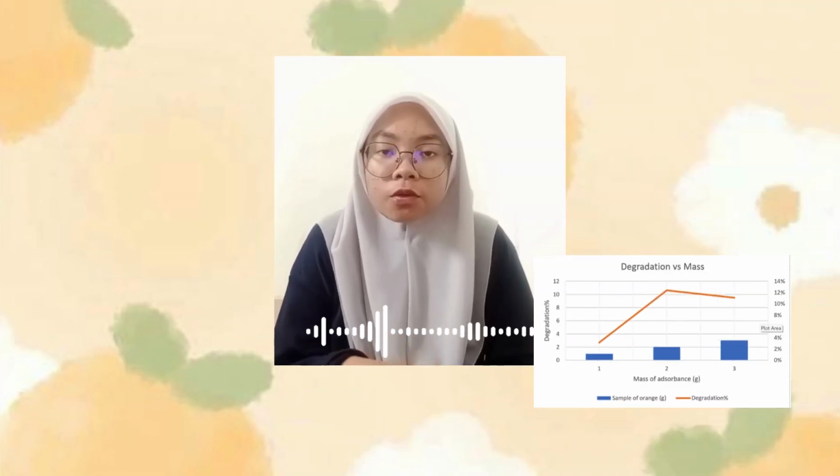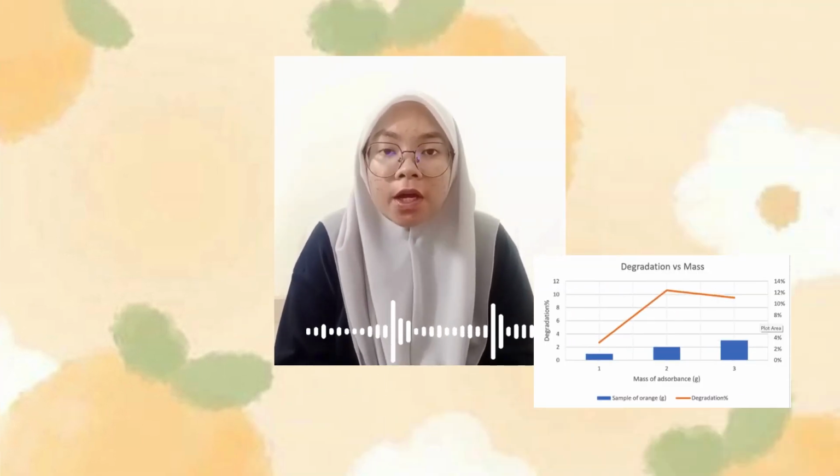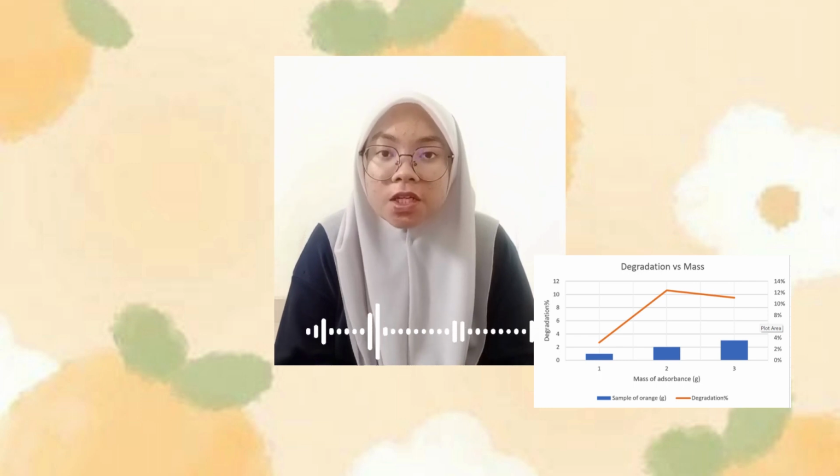Thank you to Aishatun Alia. Now I will explain the graph of degradation versus mass. Firstly, we have to calculate the percentage degradation before plotting the graph by using the formula: initial concentration minus final concentration, divided by initial concentration, and multiplied by 100%. After calculating and plotting the graph, our graph will look like this.